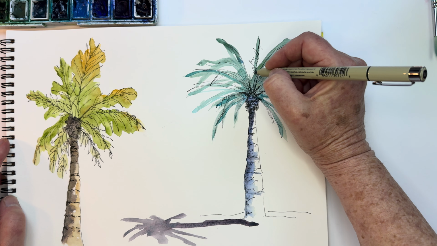But honestly, you don't really have to draw that. You can just give the sense of overlap and movement, and that looks like a palm tree to me. I don't have to give all those details of each individual leaf. On this one, you can see a few more details just to get the shape, and that was all I needed. And then I'm going to add the water.